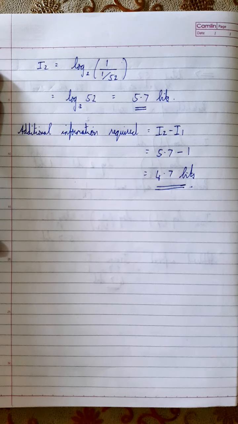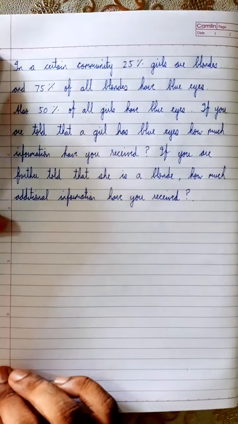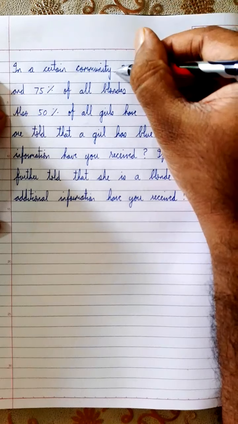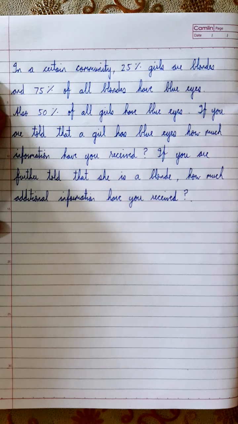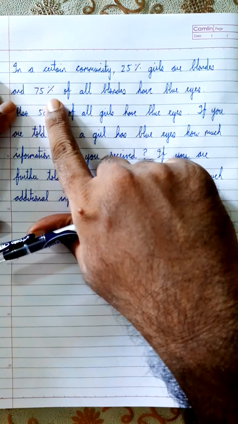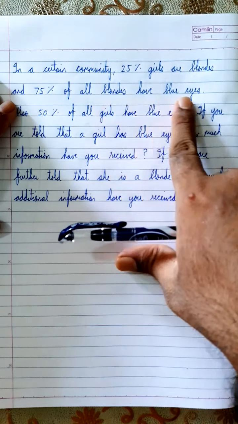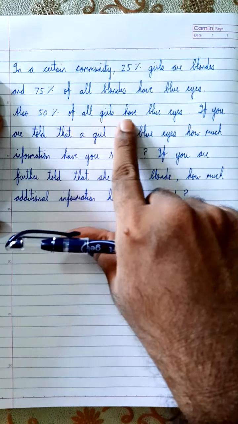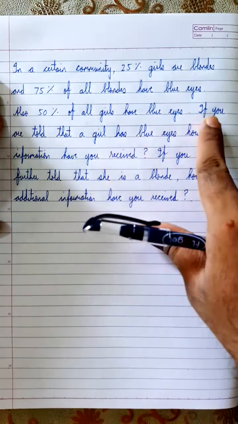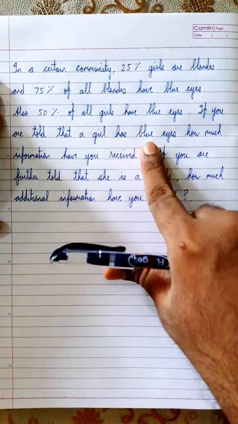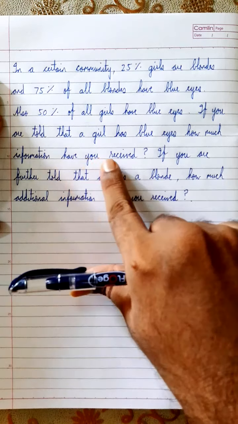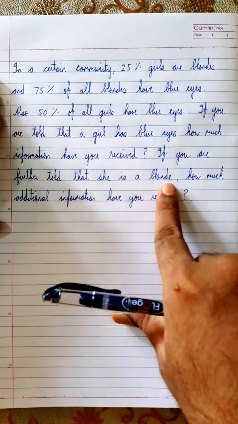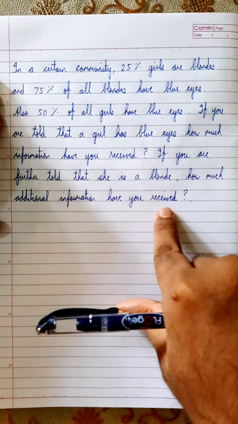Now let's do the next question. In a certain community 25% of girls are blondes and 75% of all blondes have blue eyes. Also 50% of all girls have blue eyes. If you are told that a girl has blue eyes, how much information have you received? If you are further told that she is a blonde, how much additional information have you received?